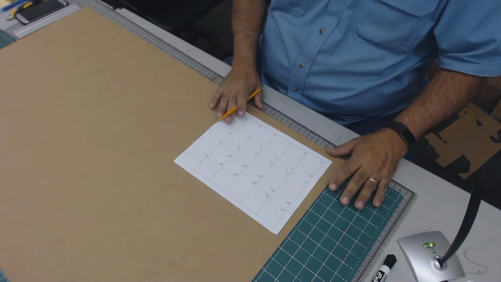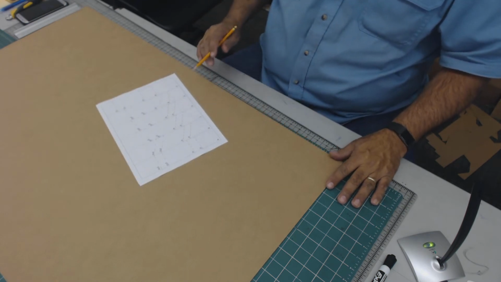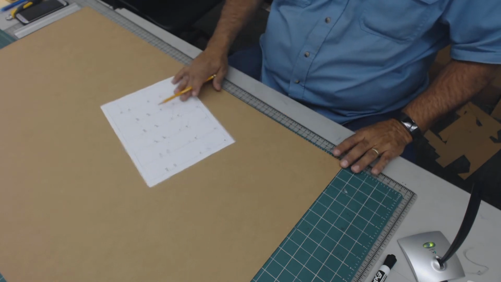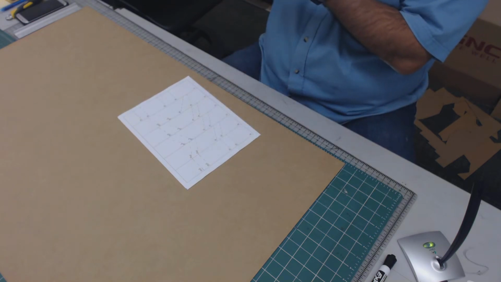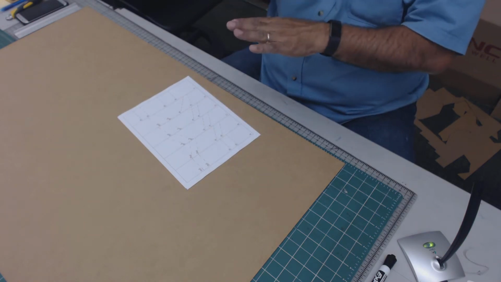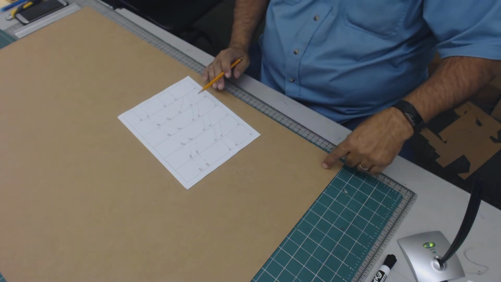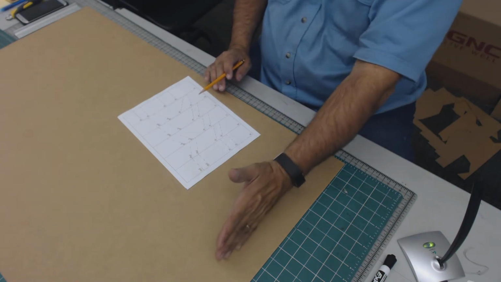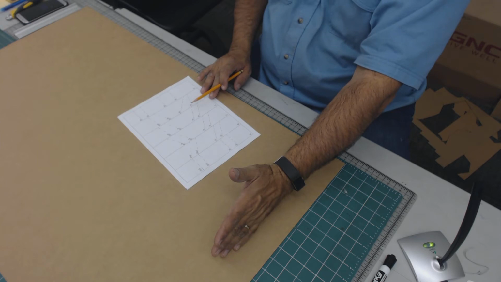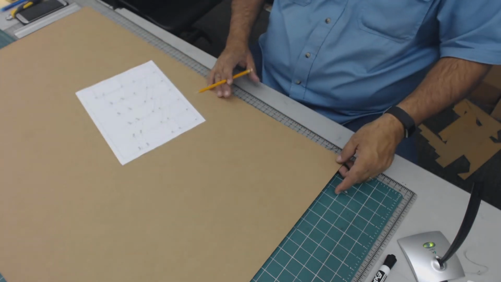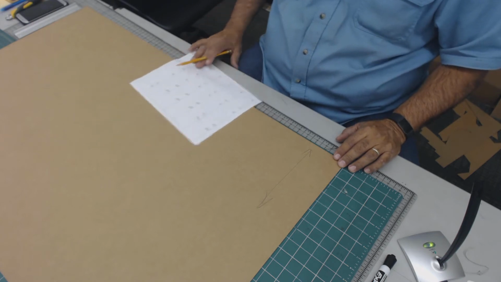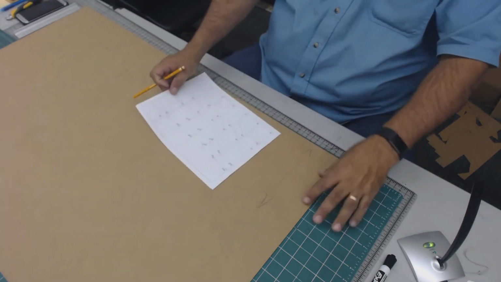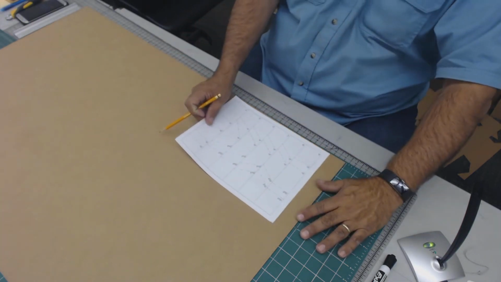One of the things I need you to do is make sure the parts that you are going to crease, in order to bend and create your pleats, go across the direction of the corrugations. On this particular sheet, I can see that the corrugations are going this direction, so my 8.5 by 11 is going to go across that.